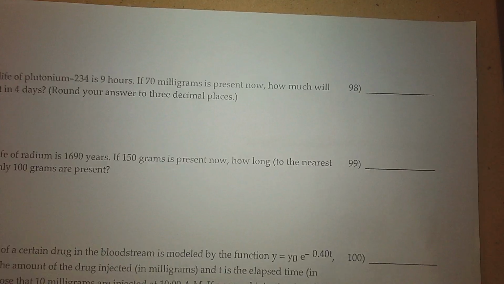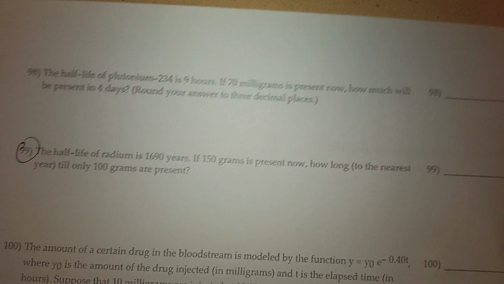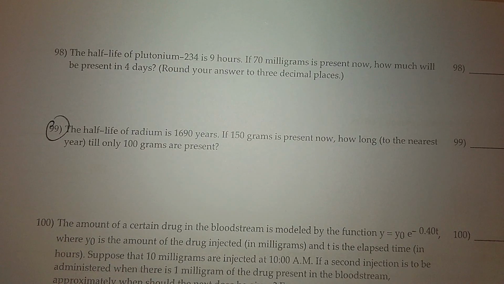Here we go. Can you try half-life again? The short way. So you try 99, I'll do 99.